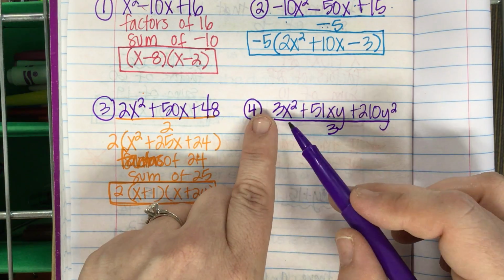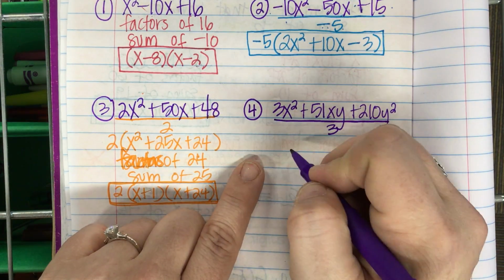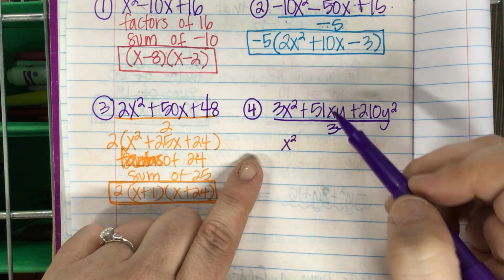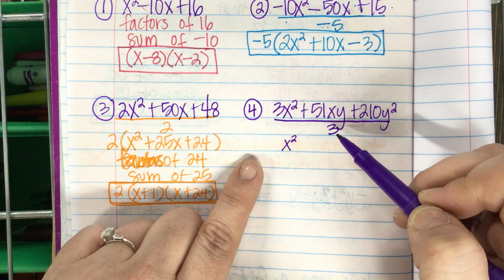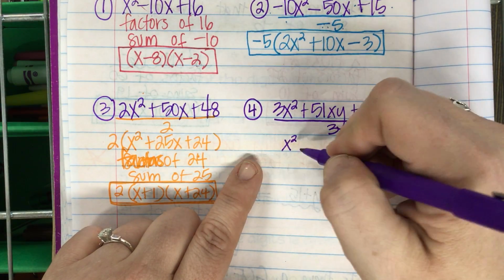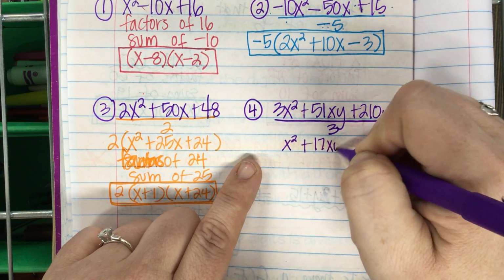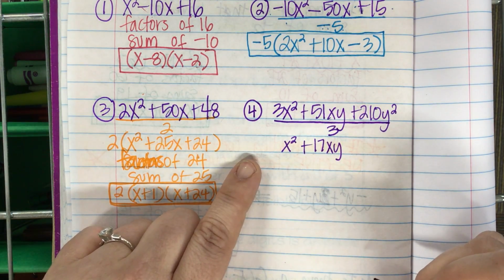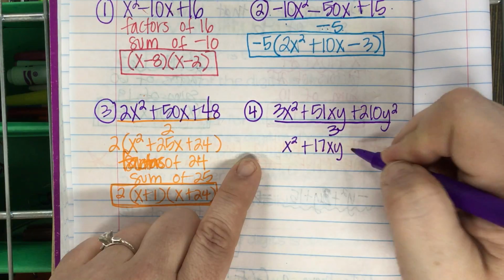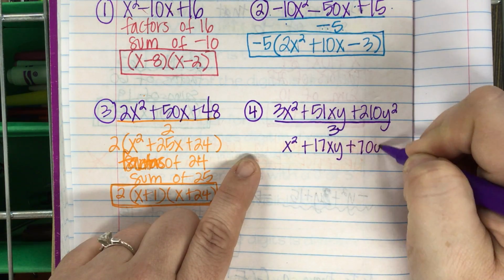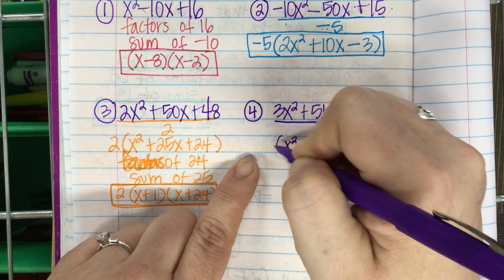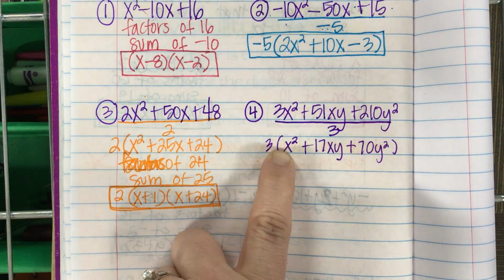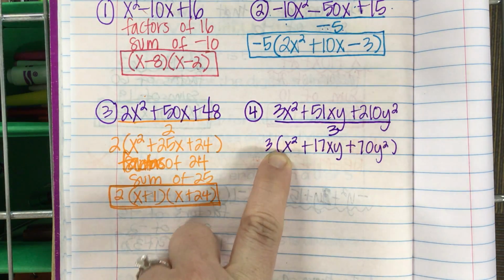Okay, so 3x squared divided by 3 is x squared, plus 51xy divided by 3 is 17xy, plus 210y squared divided by 3 is 70y squared, with a greatest common factor of 3. Is my leading coefficient 1? So I can try to factor it.